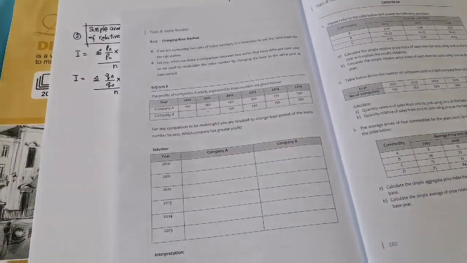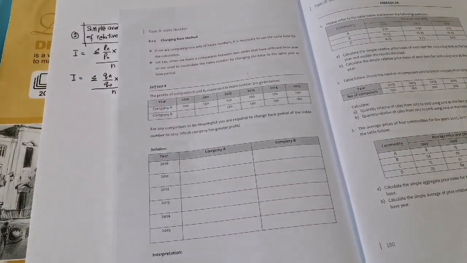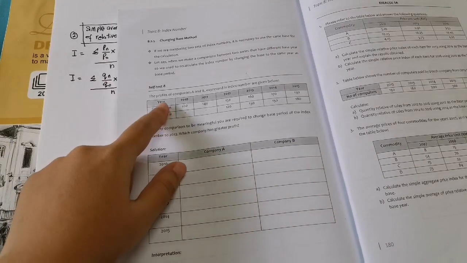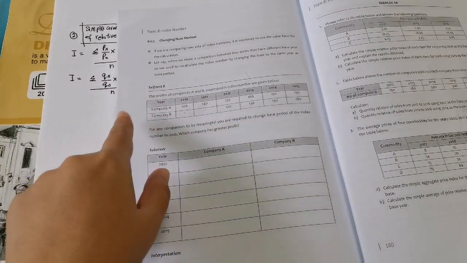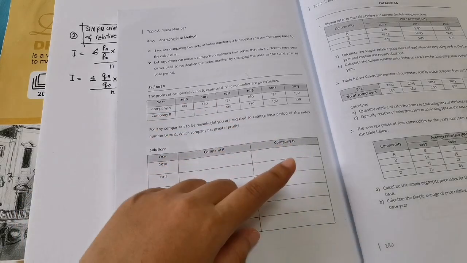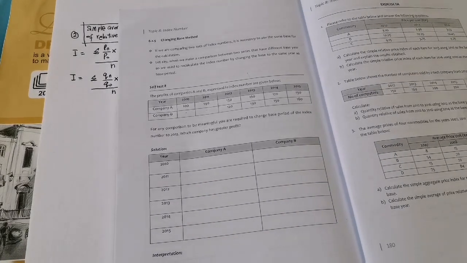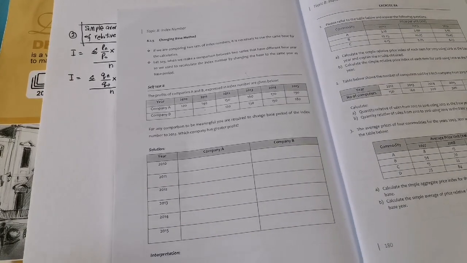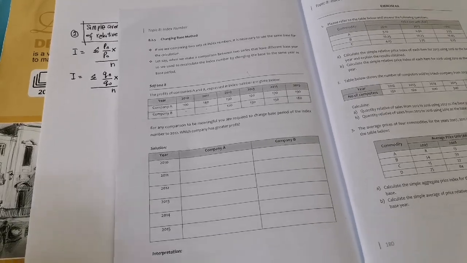For company A, we have the data from 2010 until 2015, but for company B, we have the data from 2012 until 2015. So for us to do any comparison between these two companies, how do we compare?